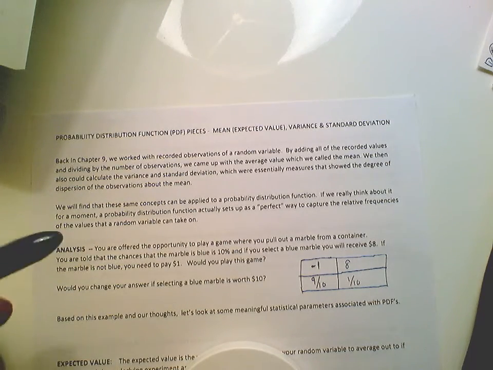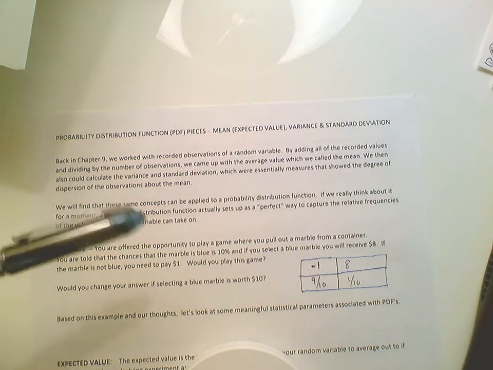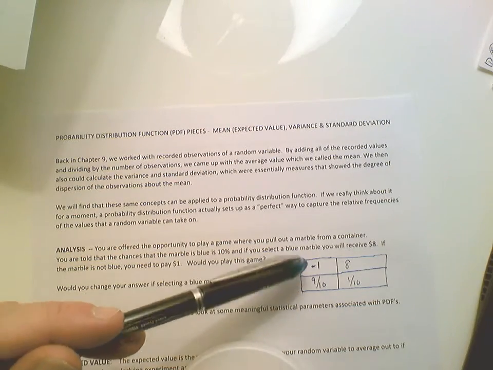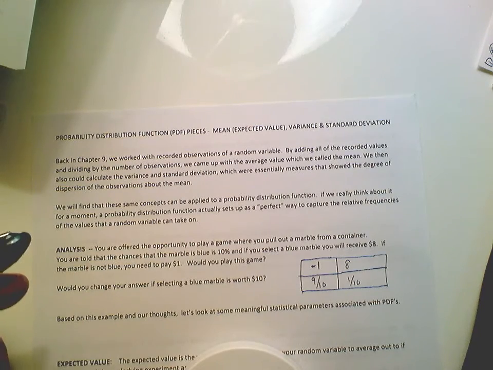Well, we can assume that the only reason you would want to play is because you'd like to come out ahead from a money standpoint. So if we look at this, what would I think? 9/10 of the time, I'm going to lose $1. 1/10 of the time, I'll get $8.